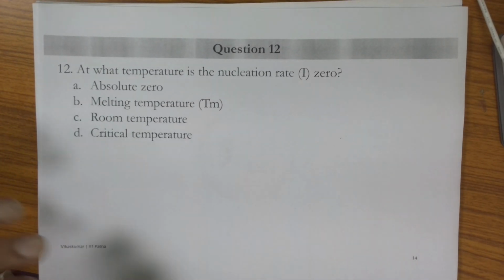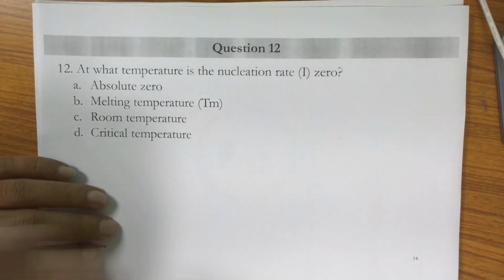Let's move ahead to question number 12. At what temperature is the nucleation rate 0?